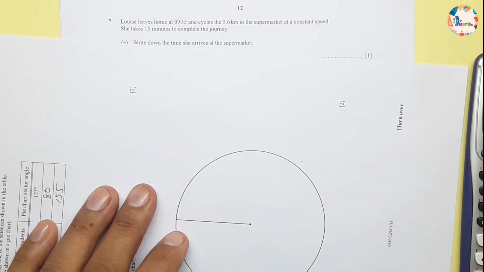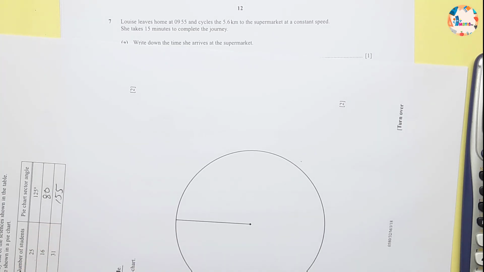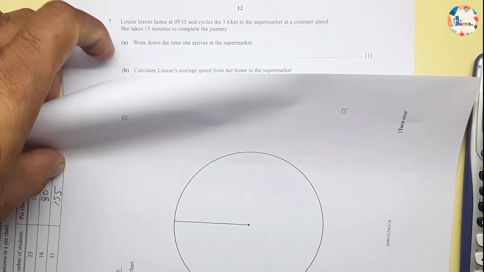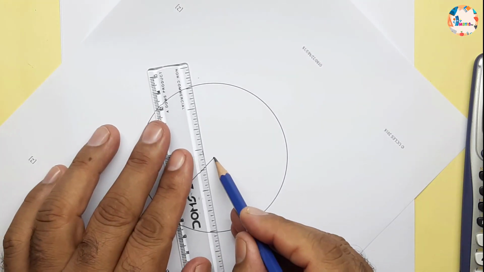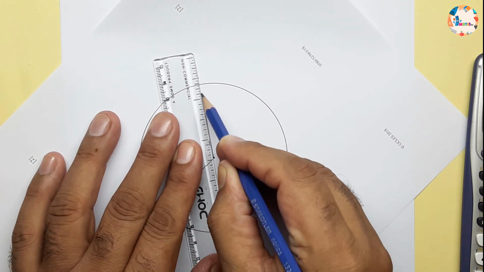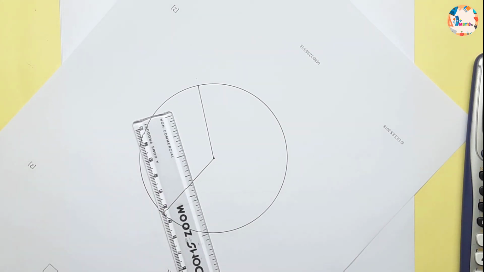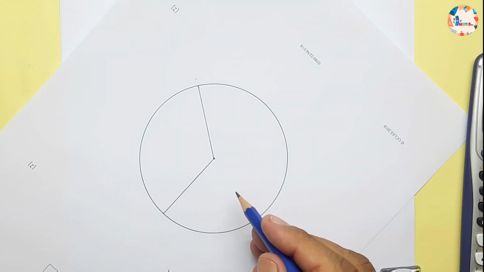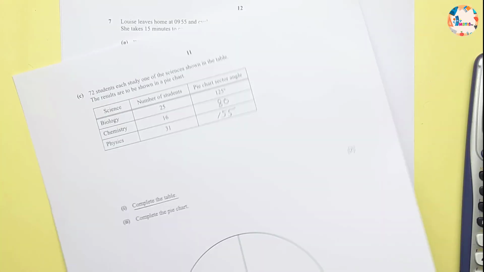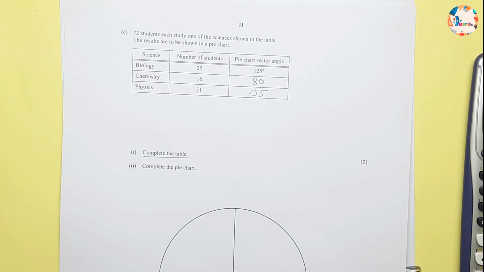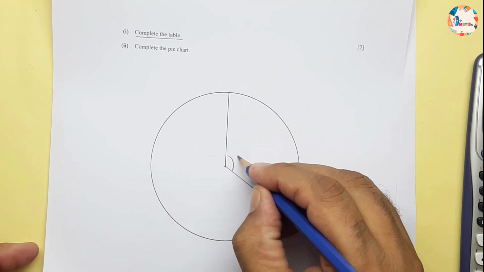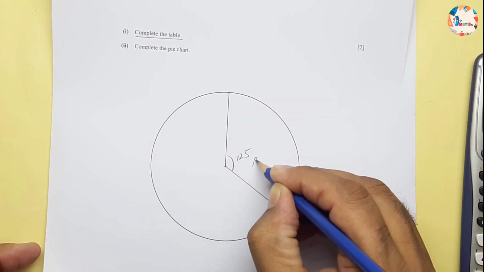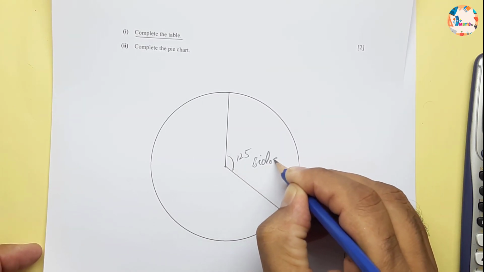Then we can join this, up to the circumference. This one is 125, and this is bio. So we can write here 125, which is biology.